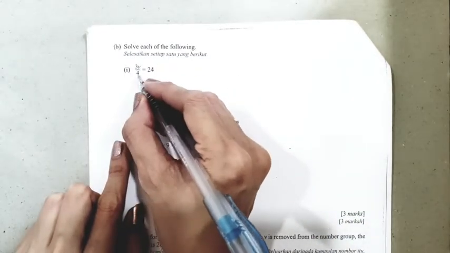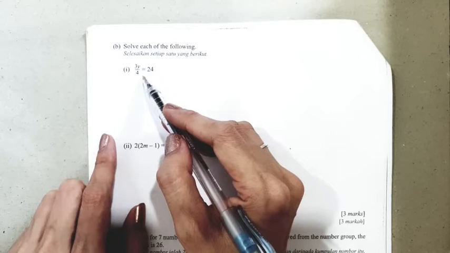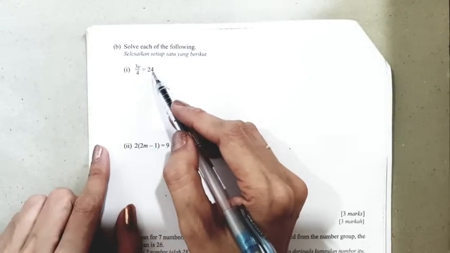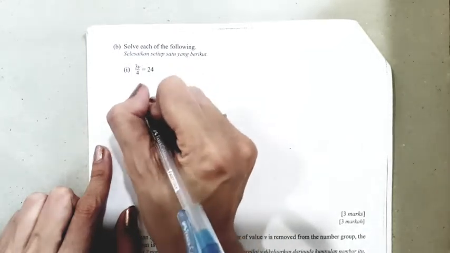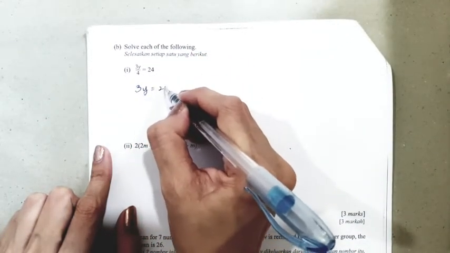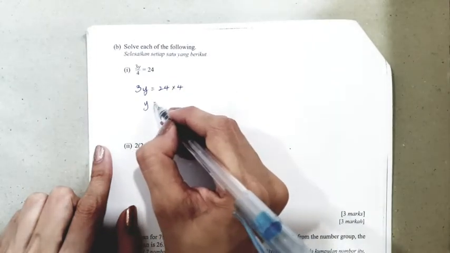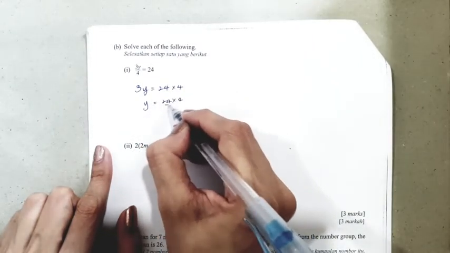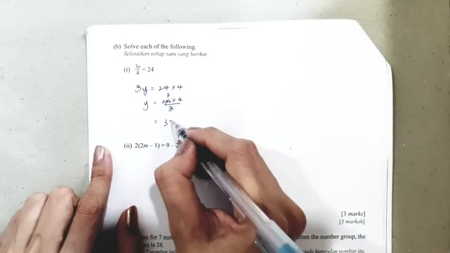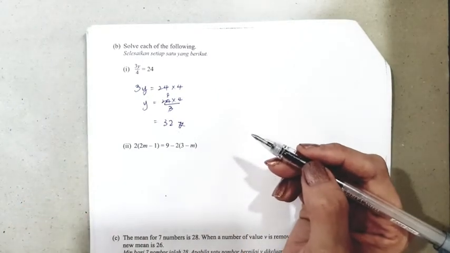So the 4 over here means divide the 3y. So once we bring the 4 across, it becomes times to the other side. So we will have 3y equals to 24 times 4. And therefore y will equal 24 times 4 divided by 3. This one you can use a calculator or always simplify before you multiply. So y equals to 32.